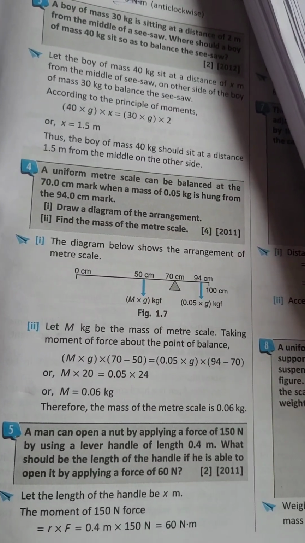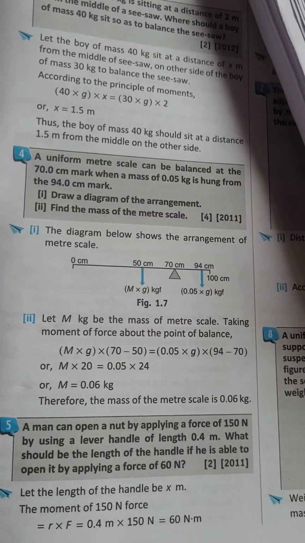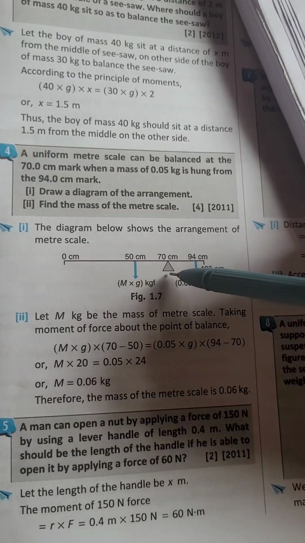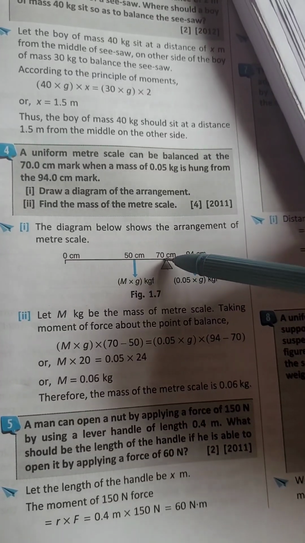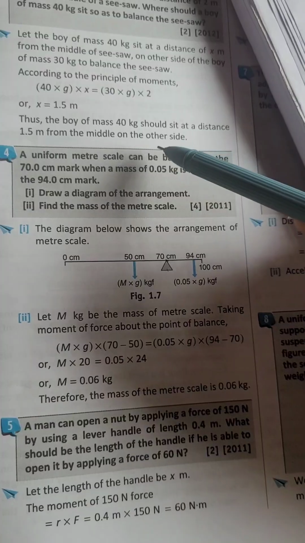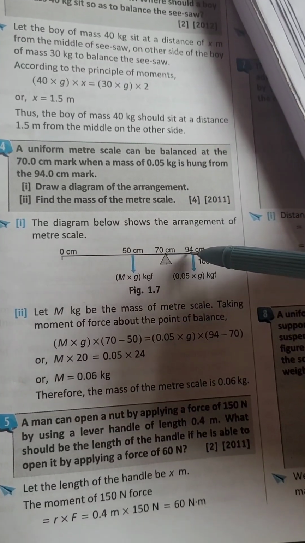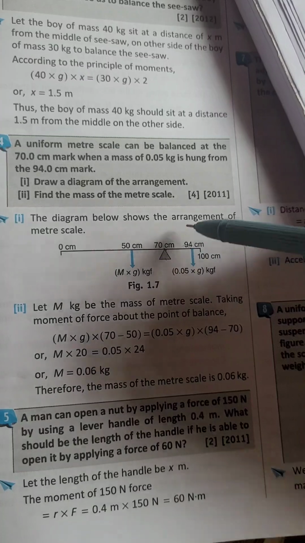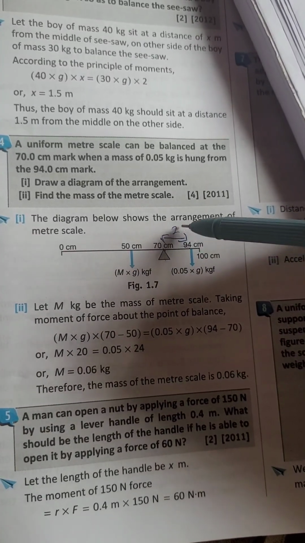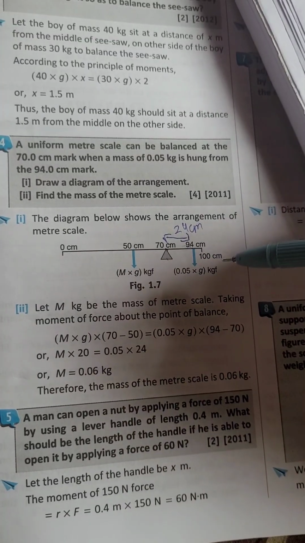A uniform meter scale can be balanced at the 70 centimeter mark. Okay, let's see the diagram. It can be balanced at the 70 centimeter mark when a 0.05 kg mass is hung from the 94 centimeter mark. That means it is 24 centimeters away from it.